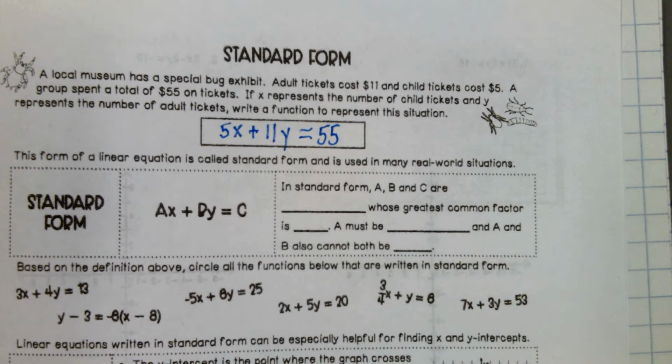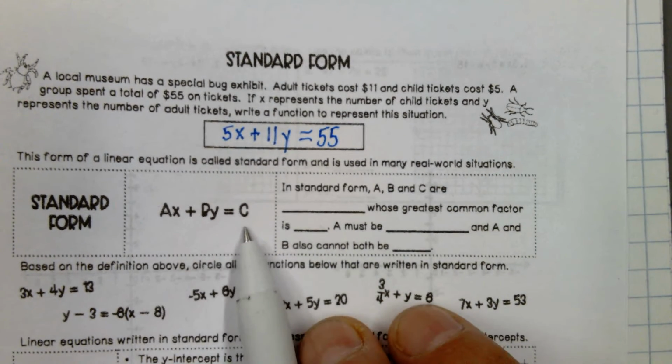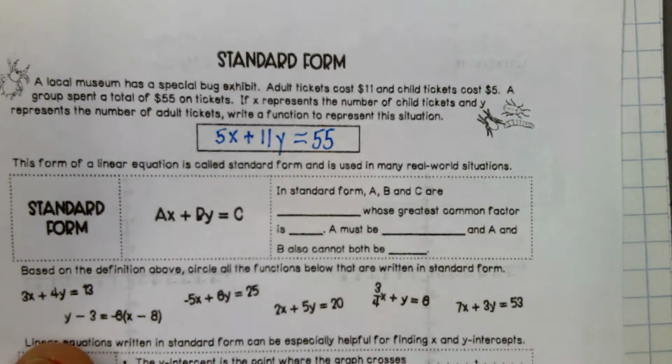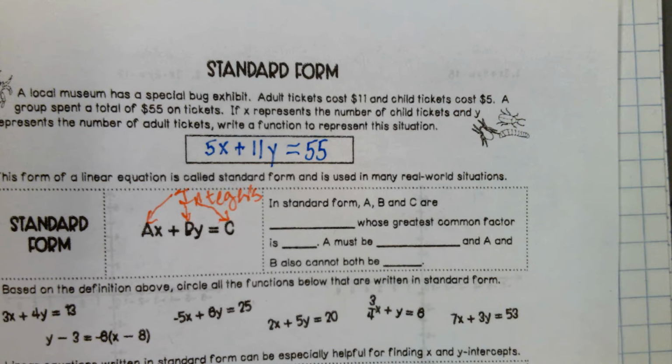And the important thing I want you to remember is that A, B, and C in this equation are numbers, but they're specific numbers. They all have to be integers.